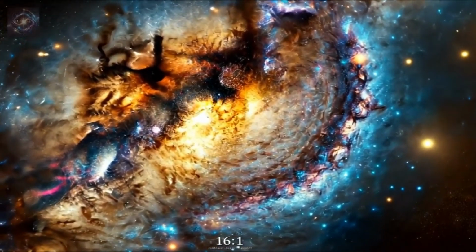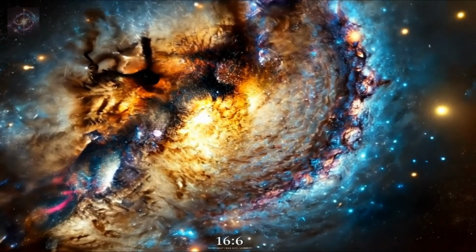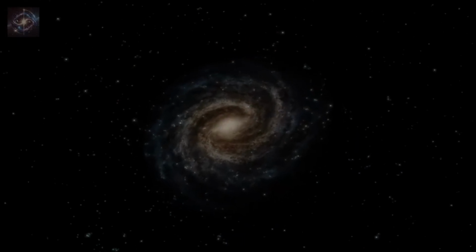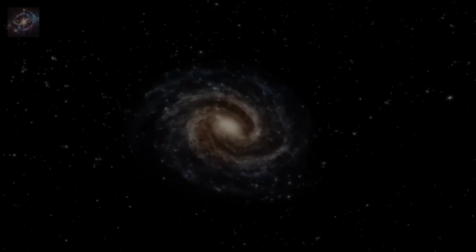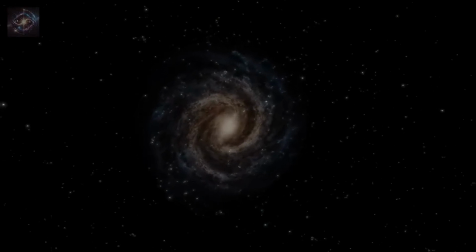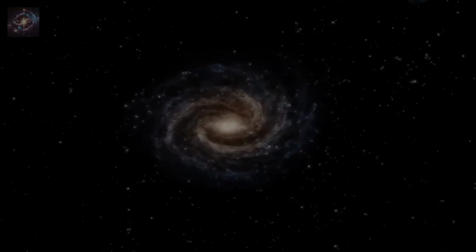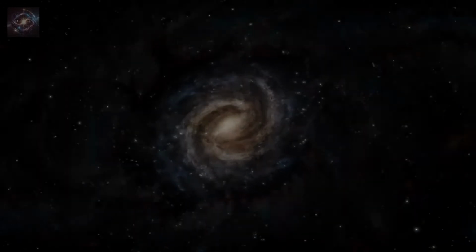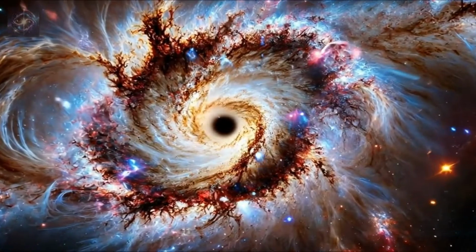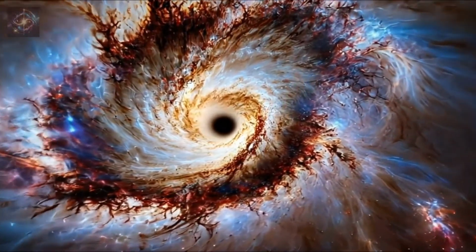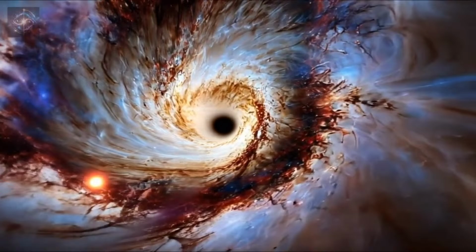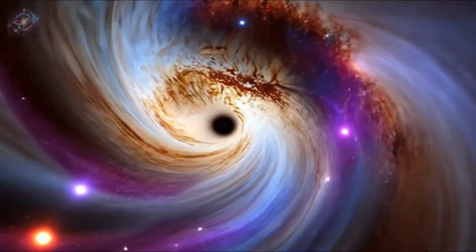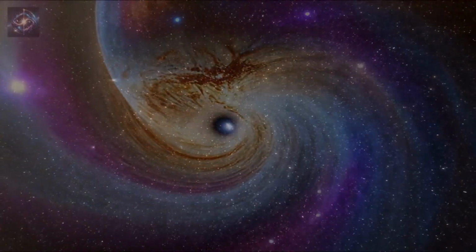The Milky Way's story is far from over. In about 4.5 billion years, it will collide with the Andromeda Galaxy, its nearest large neighbor. This collision will not destroy either galaxy but will reshape them both, creating a new, larger structure. During the collision, gas clouds will compress, triggering waves of star formation. The central black holes of the two galaxies will likely merge, creating an even larger supermassive black hole.